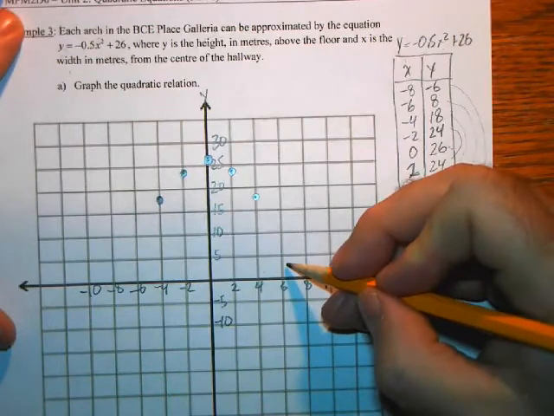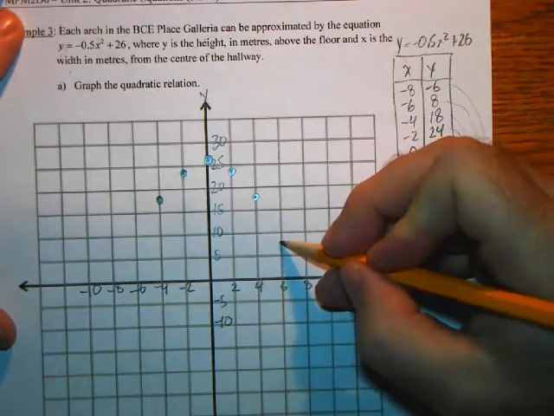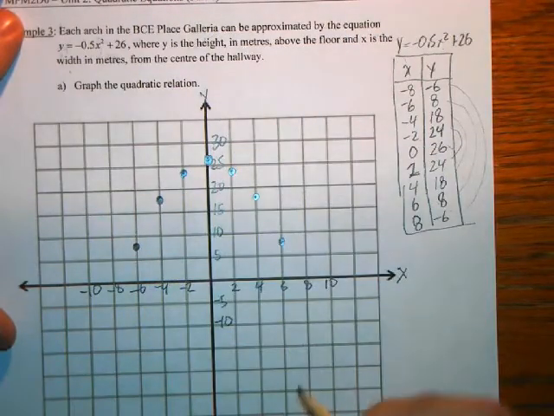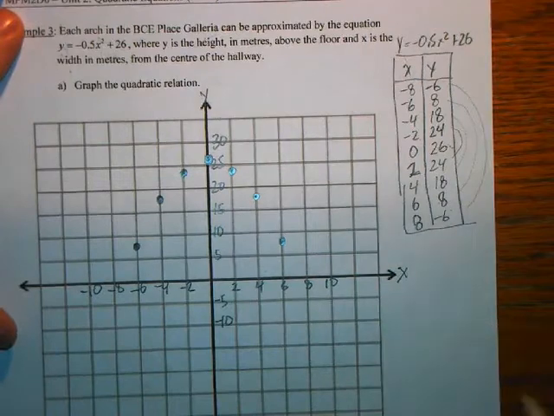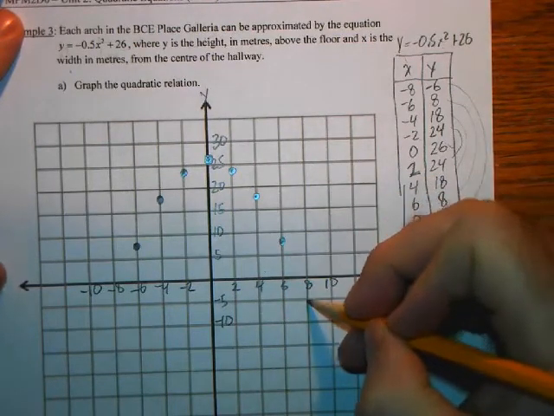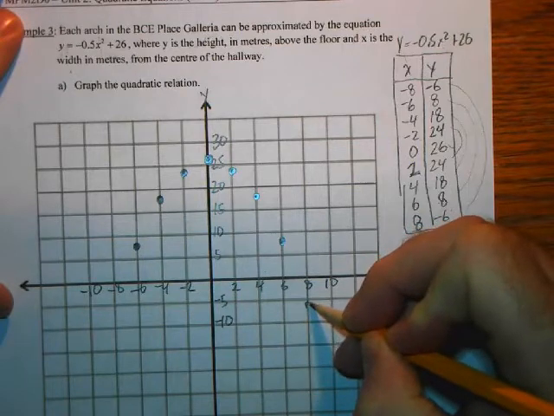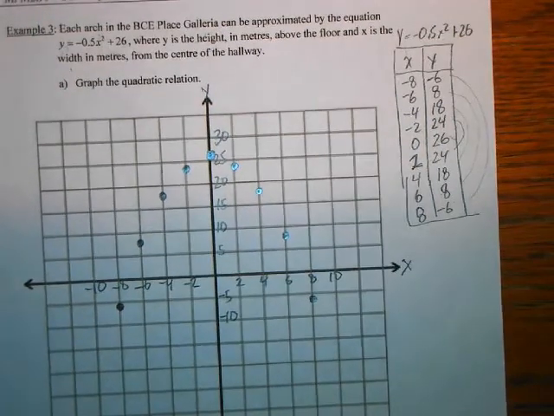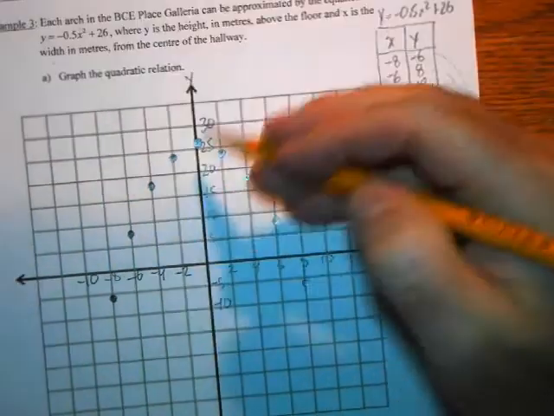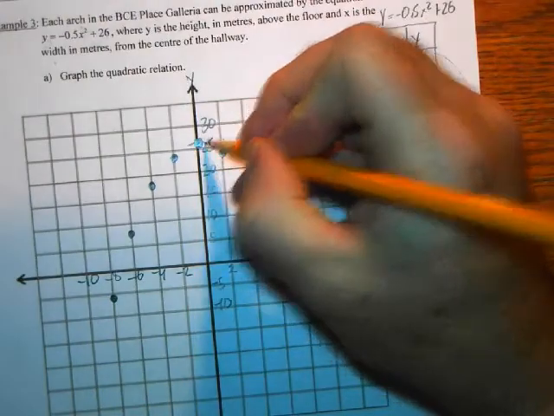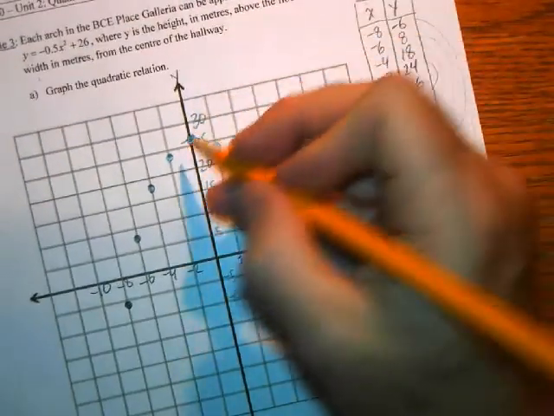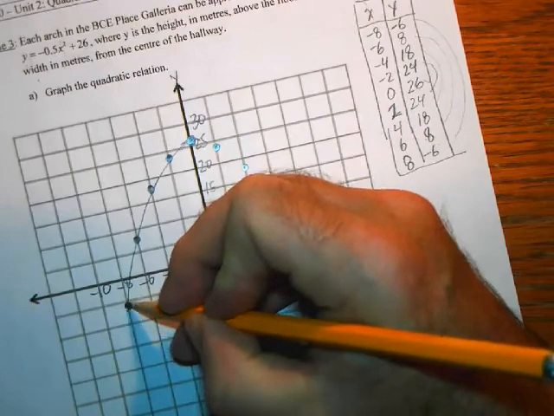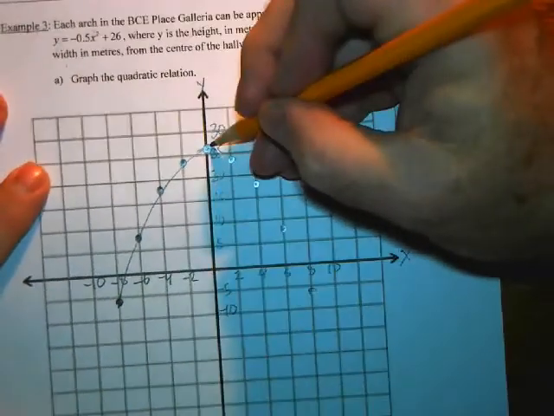And then at 6, I've got 8. 8's about there. And then at x equals 8, I've got -6, just below here. And I've also got -6 at -8. Okay, so you can see the shape. It looks like a parabola, and that looks like the vertex. So I'm going to do my sketch, a nice free flowing graph, and then same thing over here.